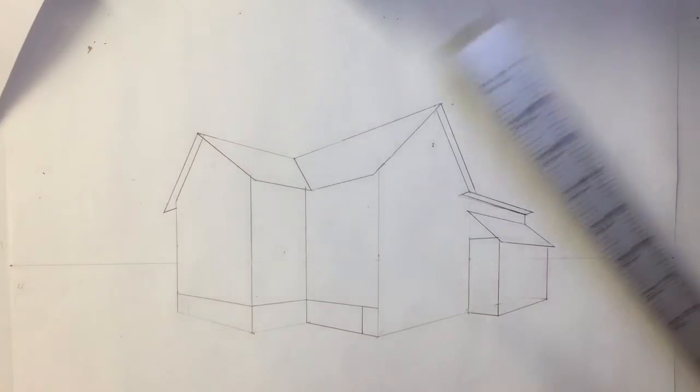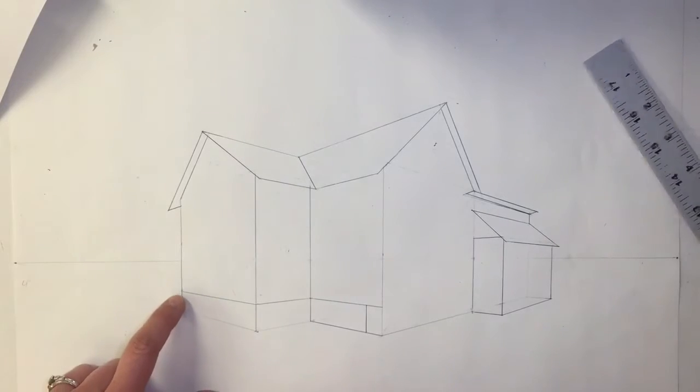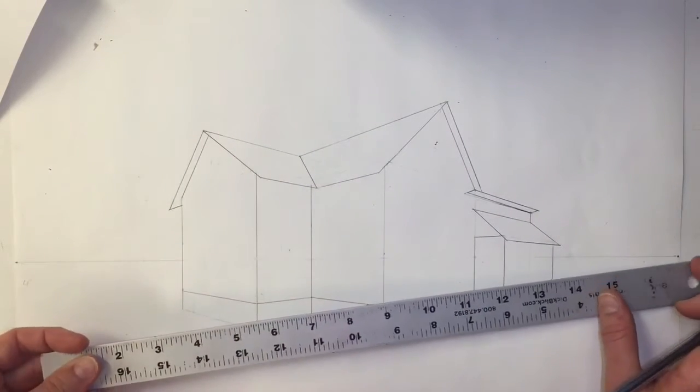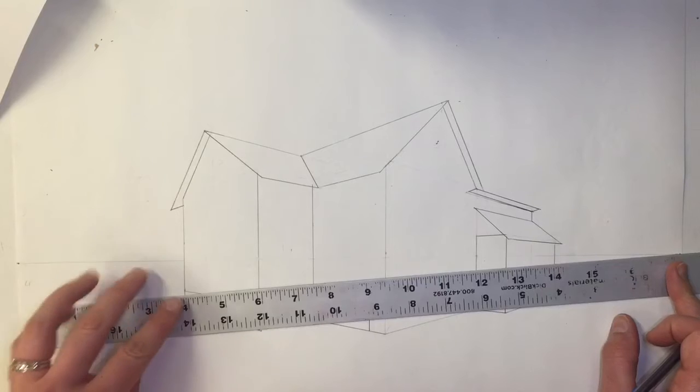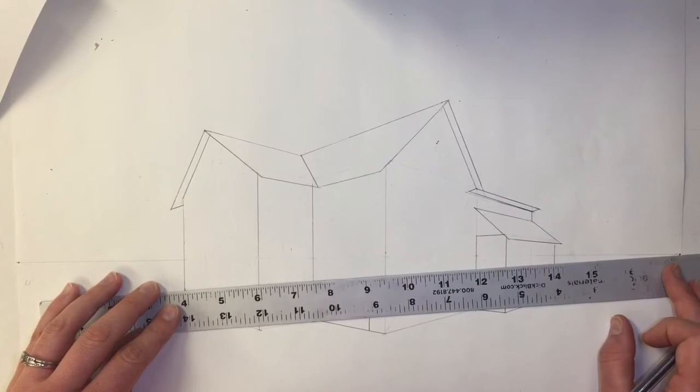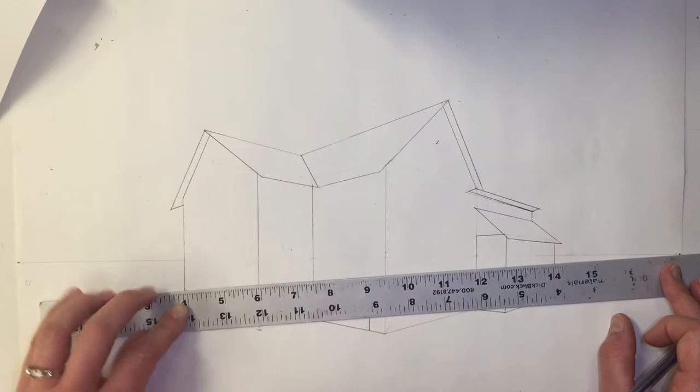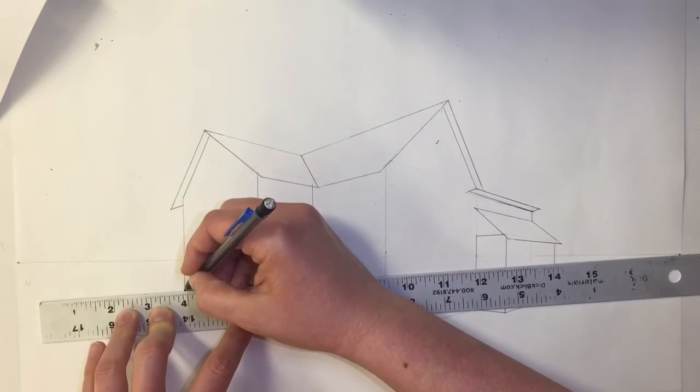right there. Now from this corner, from where we started, I'm going to connect to the right side vanishing point to that corner, and I'm going to make a line that juts out. This is going to be how wide my porch is.